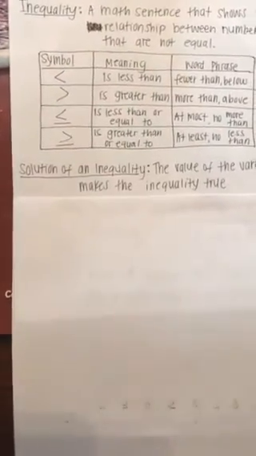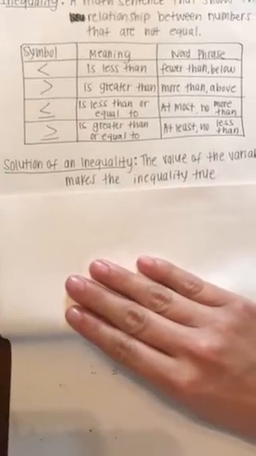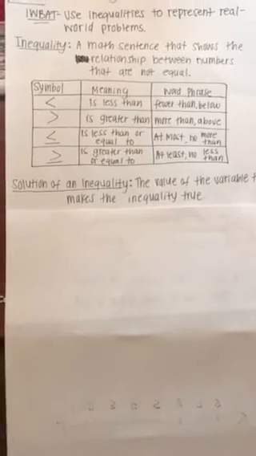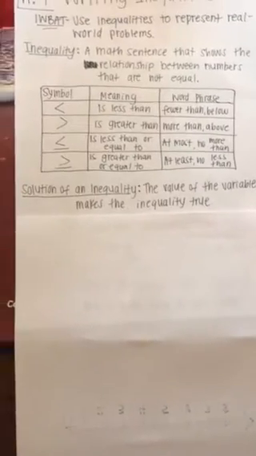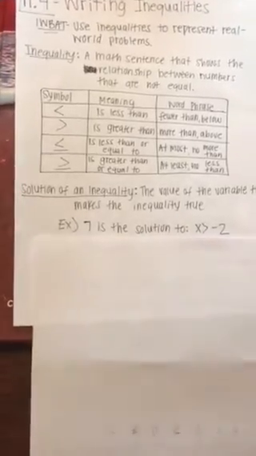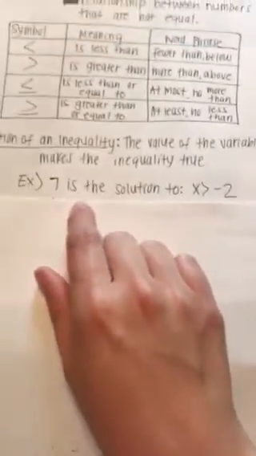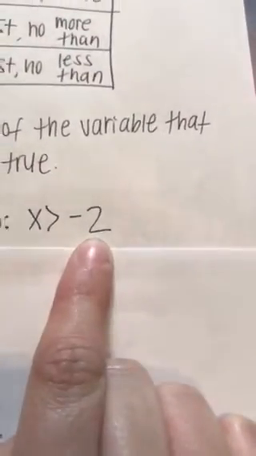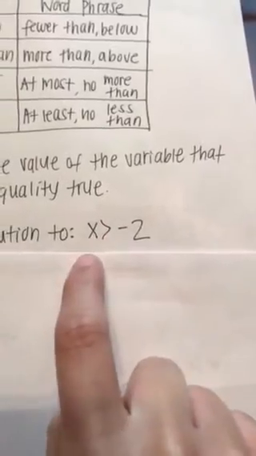Now we're going to put some numbers with that to make it a math sentence, and it will make more sense. A solution of an inequality is the value, so the amount of the variable, that makes the inequality true. So you're going to be finding solutions to these inequalities today. Here's what I mean. 7 is the solution to this problem. X is greater than -2.